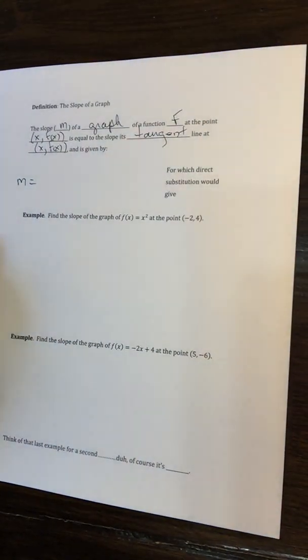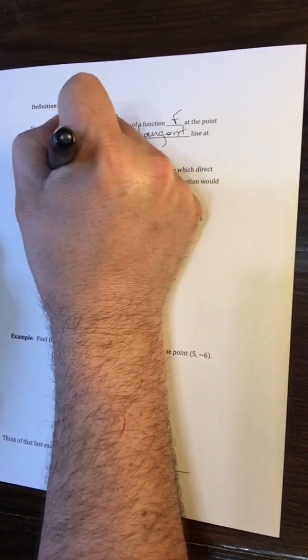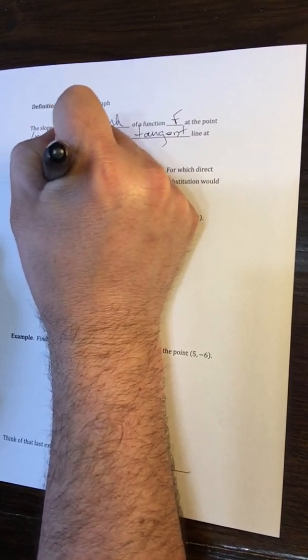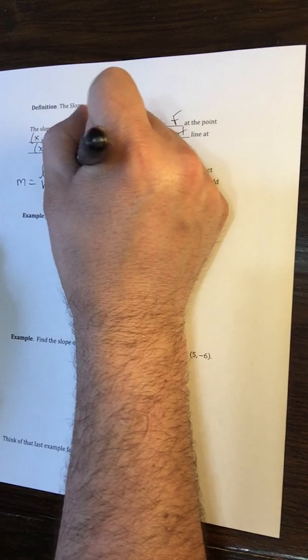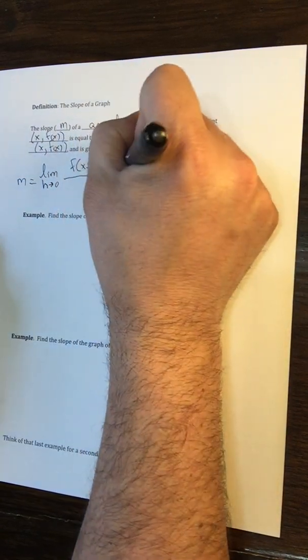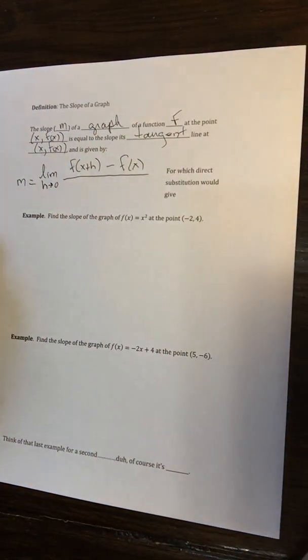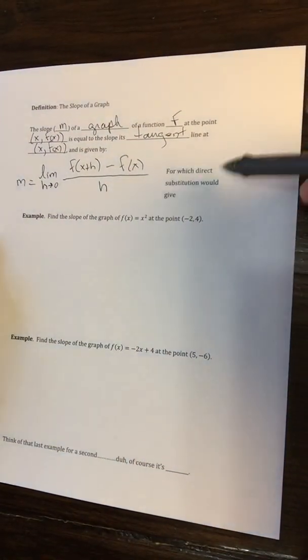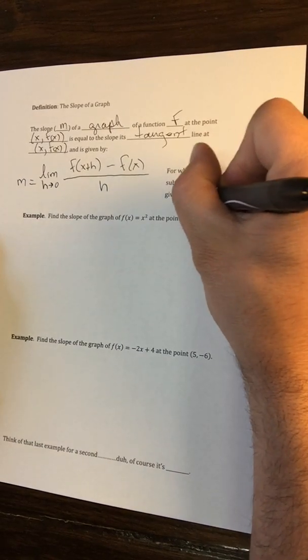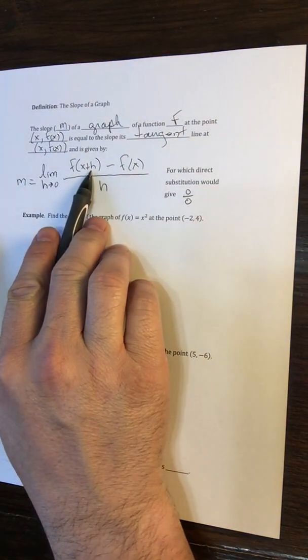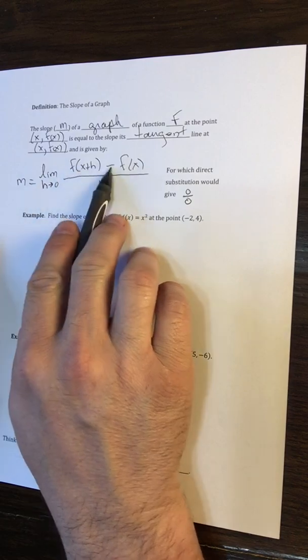That slope is given by the limit as h approaches 0 of a fraction that goes f of x plus h minus f of x. Remember, those were our 2 original y values from our picture, over h. For which direct substitution would give us 0 over 0. If I put a 0 in for h here, I got f of x minus f of x.